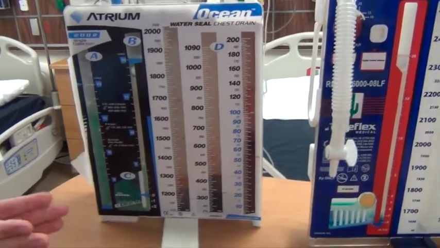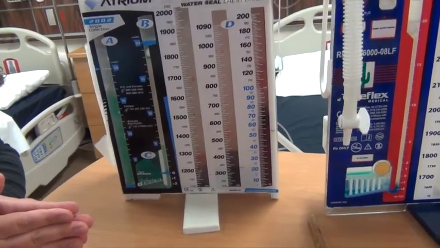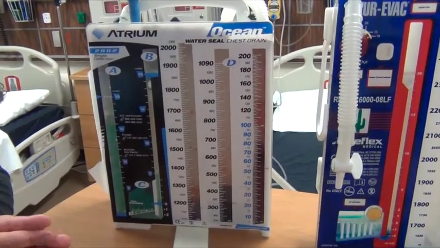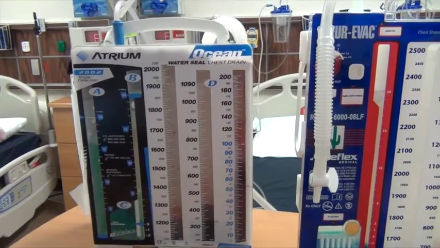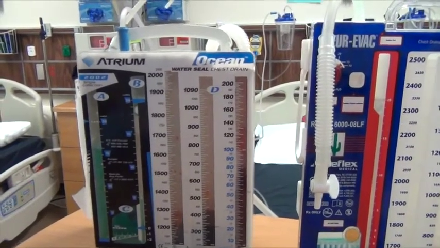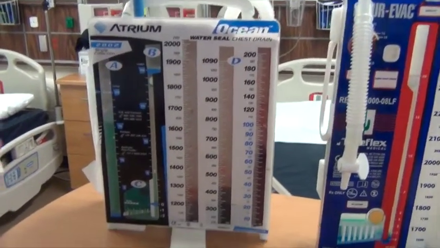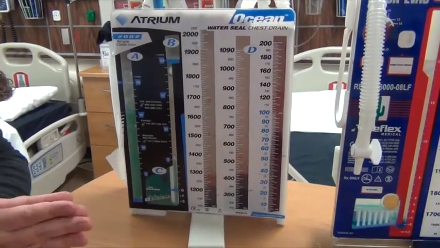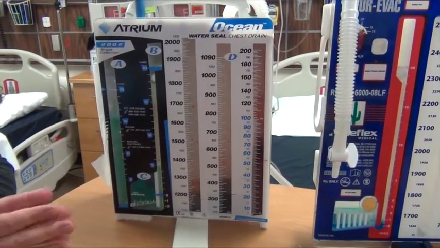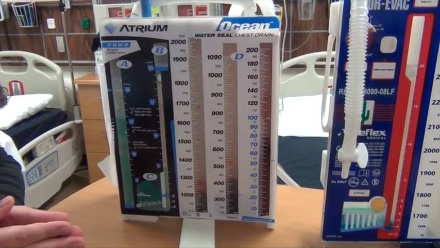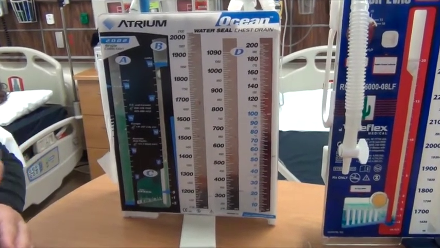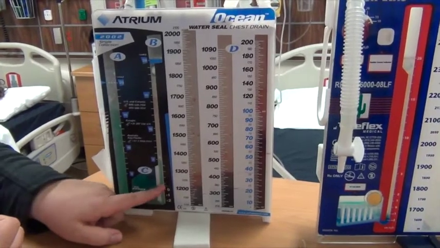If you have a hole, or anything disrupting your pleural space, air is able to get out and come back in. That doesn't create a vacuum or that negative pressure, so your lung will collapse. So in order to restore that, we want to let air get out, but not back in. And that's what this does.